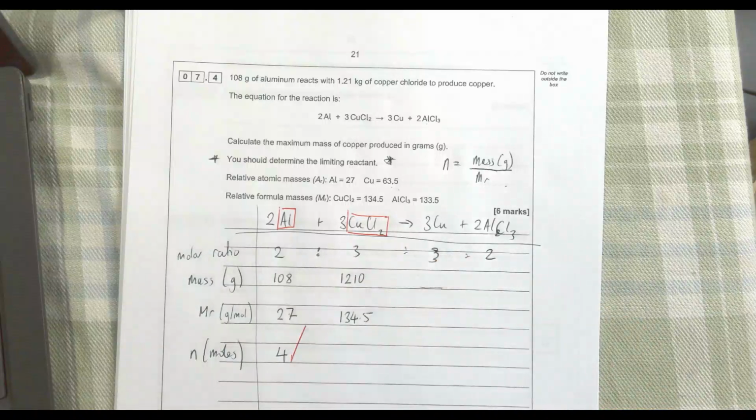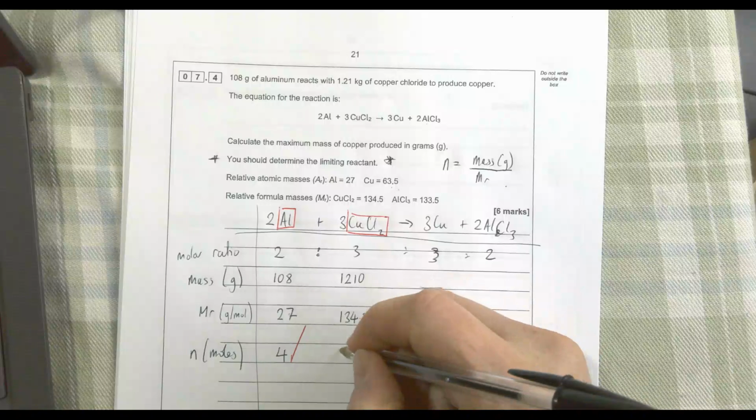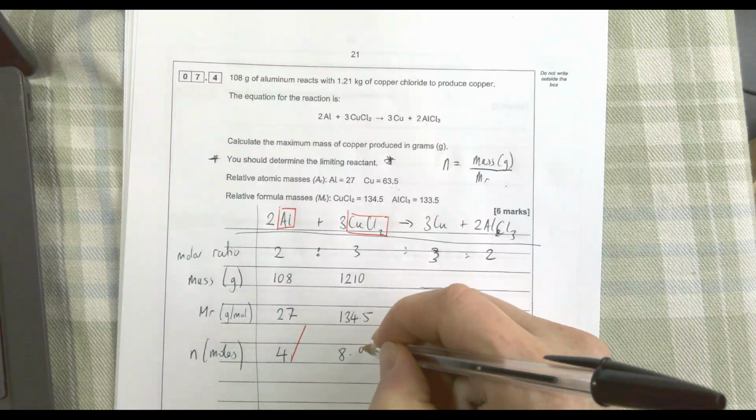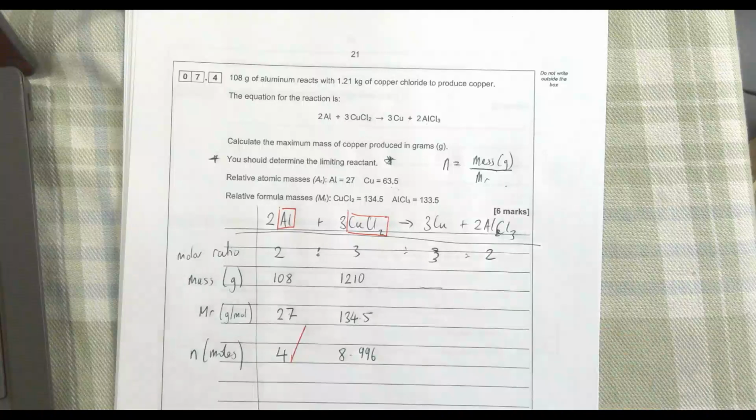1210 divided by 134.5 is 8.996, and that's your second mark. So we're picking up some marks now, and you did get the mark if you wrote 9, by the way, or you should have done if you wrote the number 9.